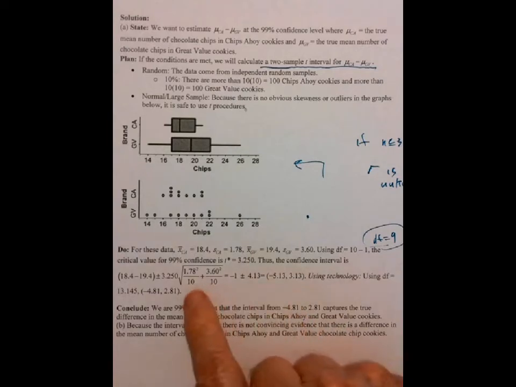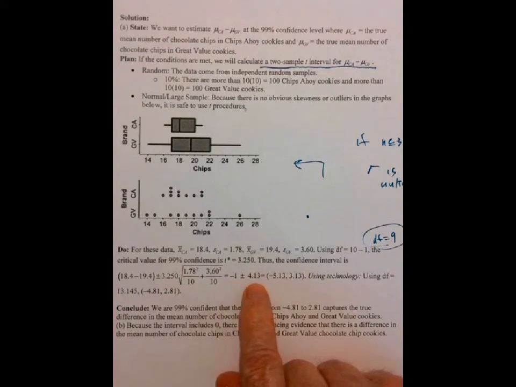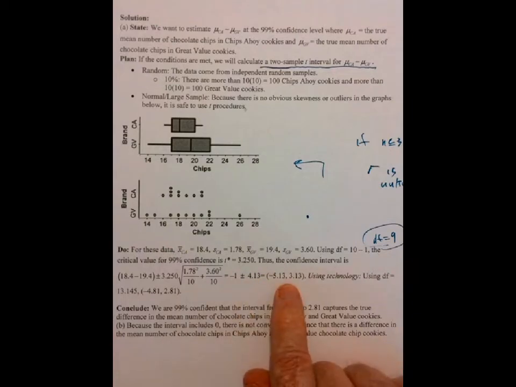And so here we used the same standard error formula, where that's the S of the Chips Ahoy, and that's the S of the Great Value, 10 and 10 sample sizes. And here is our point estimate. This is our margin of error, we called it, right? And that combines to give us this confidence interval here.